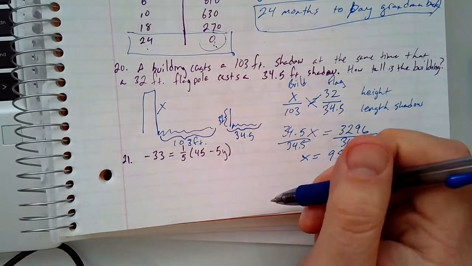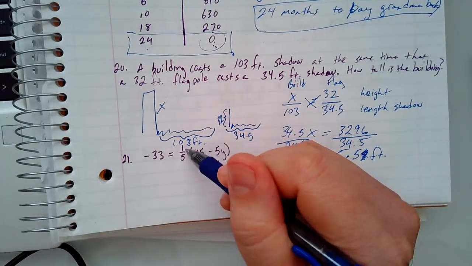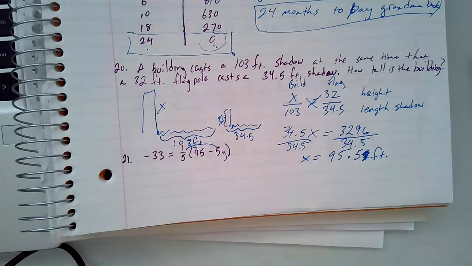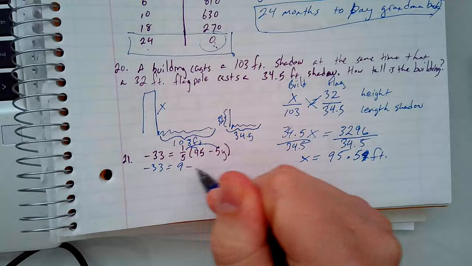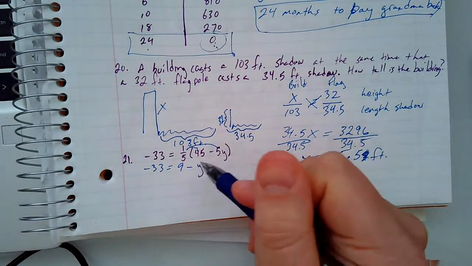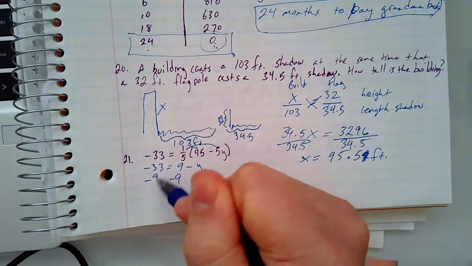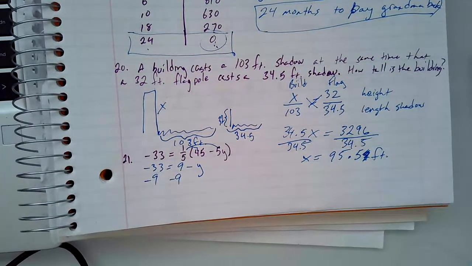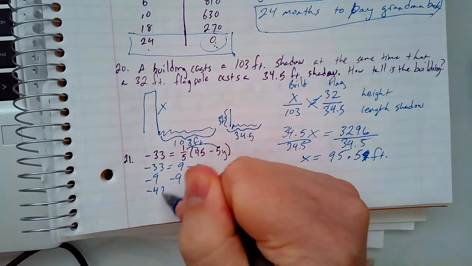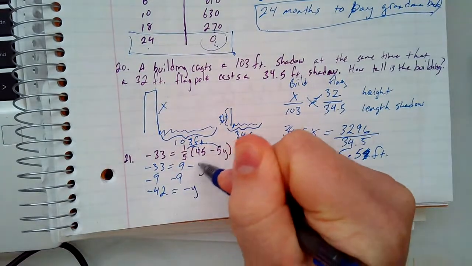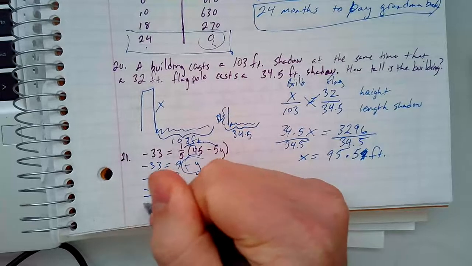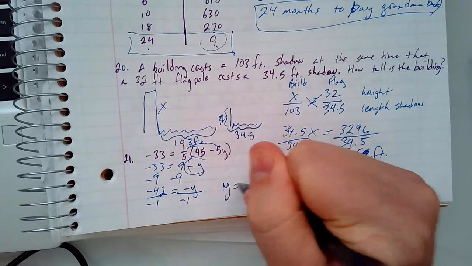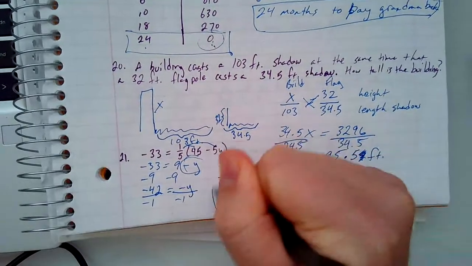All right. Number 21. This one's pretty straightforward. Solve for y. So we're going to distribute 1/5 on each of those. We're going to get negative 33 is equal to 9 minus y. We're going to subtract 9 on both sides. And we're going to get negative 33 minus 9, which is negative 42, is equal to negative y. Don't forget your negatives. And we're going to divide by negative 1 on both sides, or just get rid of the negative sign. And we're going to say y is equal to positive 42.